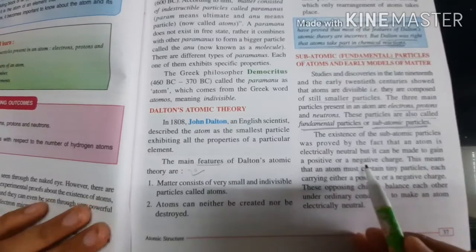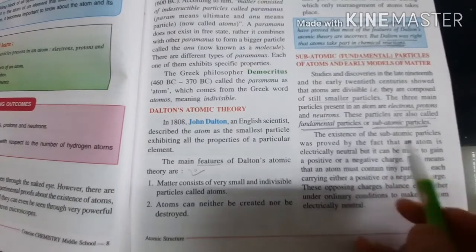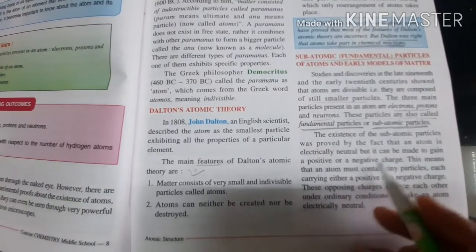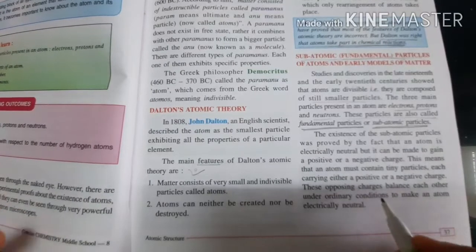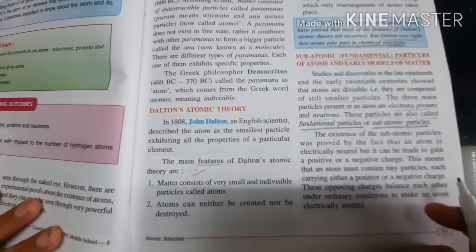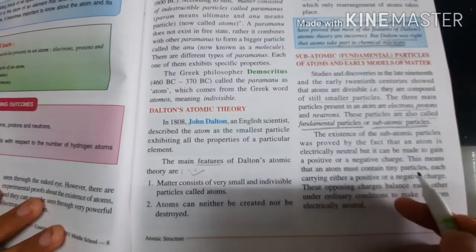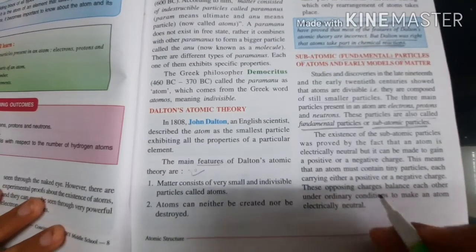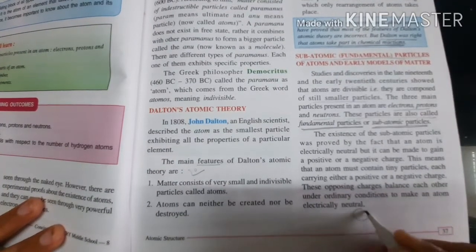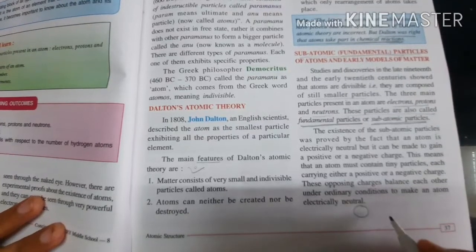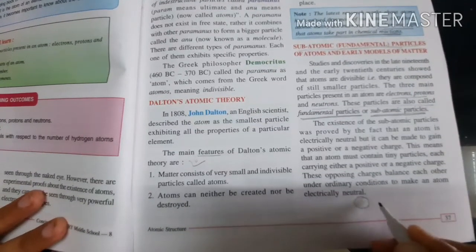What is the meaning of that? The meaning is that the subatomic particles have a particular type of charge. Maybe they have a positive charge or a negative charge, and due to the positive and negative charges, the atom exists as a neutral atom.